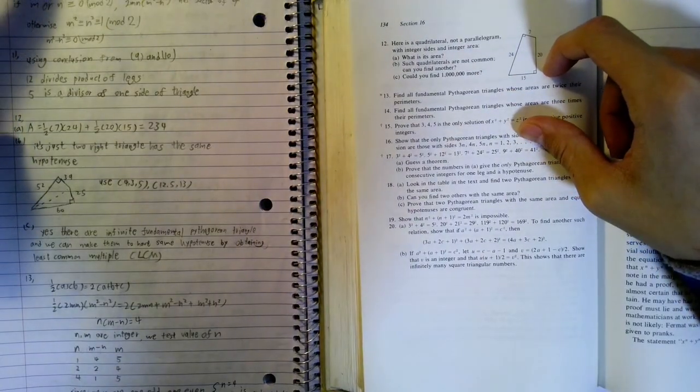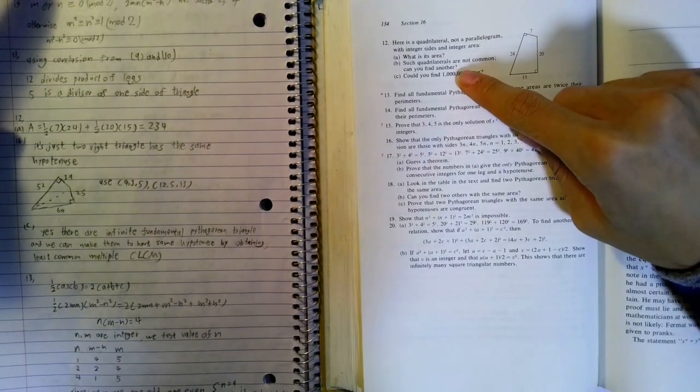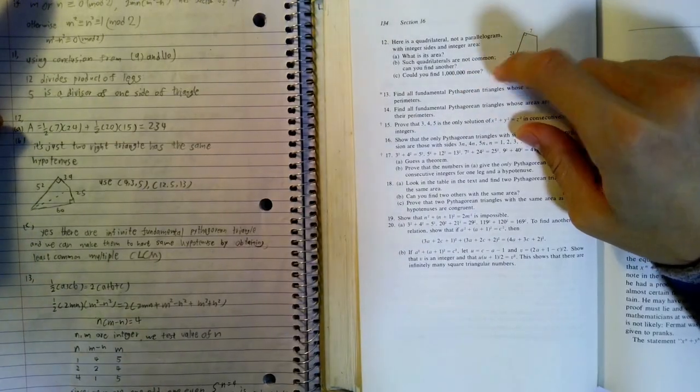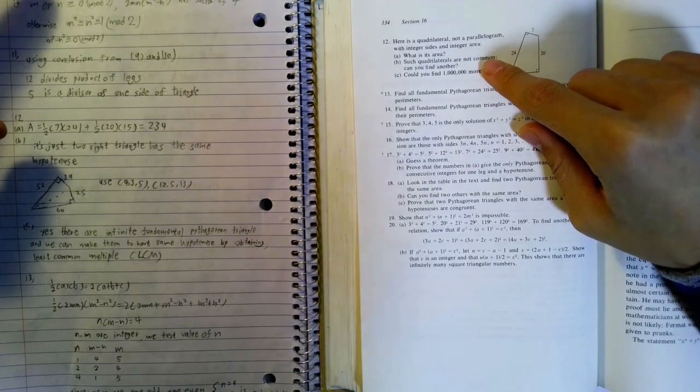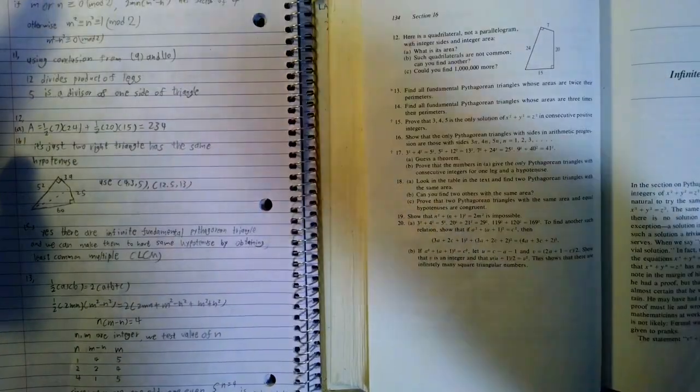So the answer for part A is going to be 234. Show that such quadrilaterals are not common. Can you find another one? Well, it's not that uncommon. You can find like a million more, according to part C.